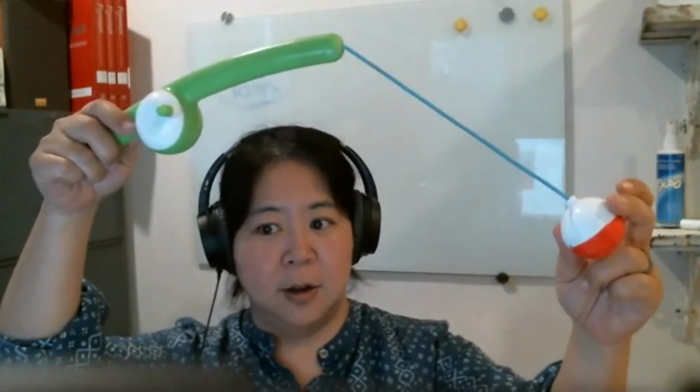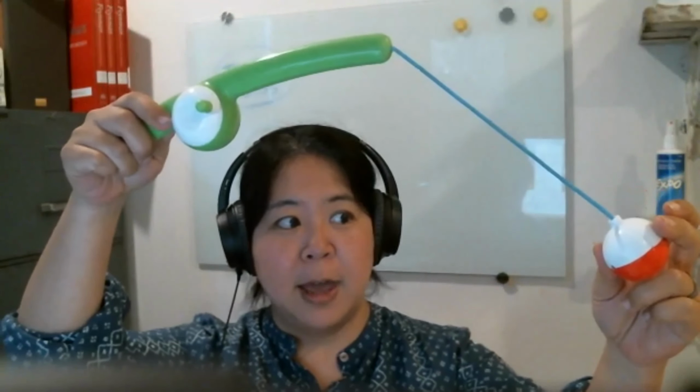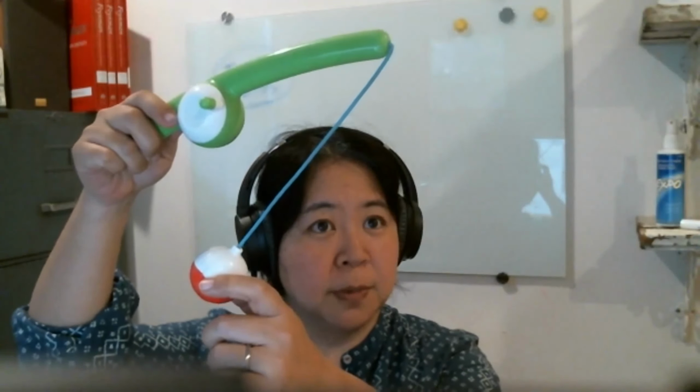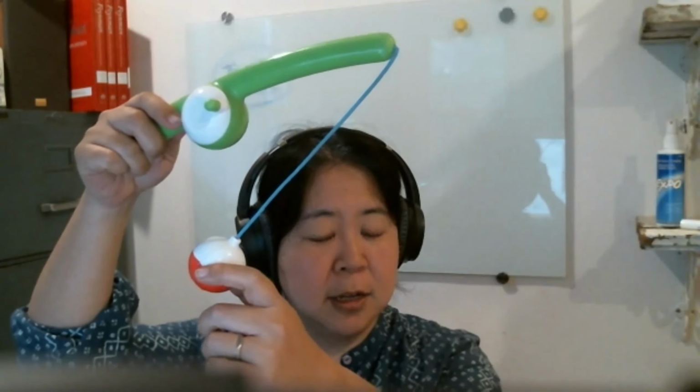And then if I let go, as it goes down, it loses potential energy, but the kinetic energy gains. So at the bottom, when it has a minimum potential energy, we have a maximum kinetic energy, so it's going to move fastest. And then as it goes up higher, it loses kinetic energy, and when it's about to turn at maximum height, there's a maximum potential energy.